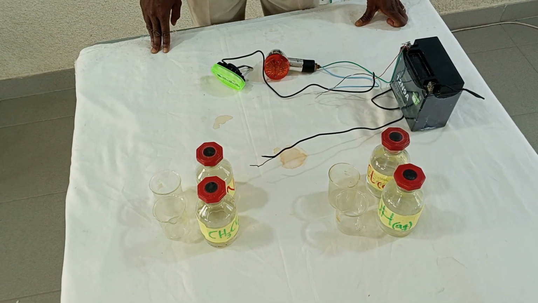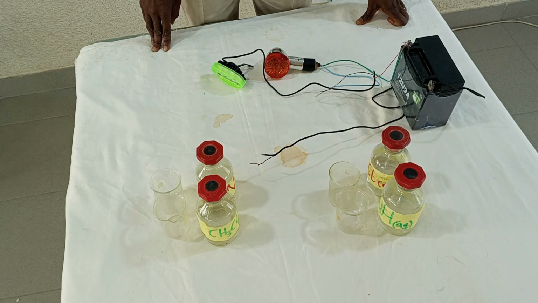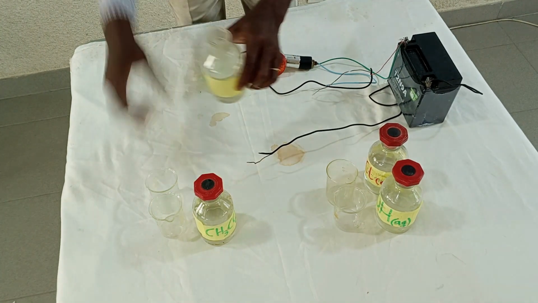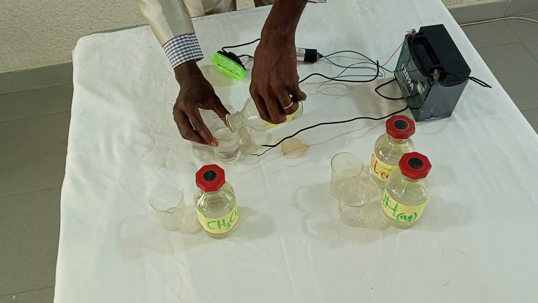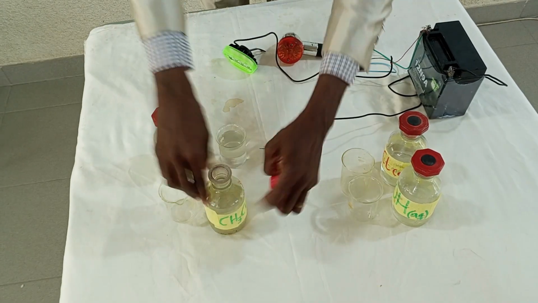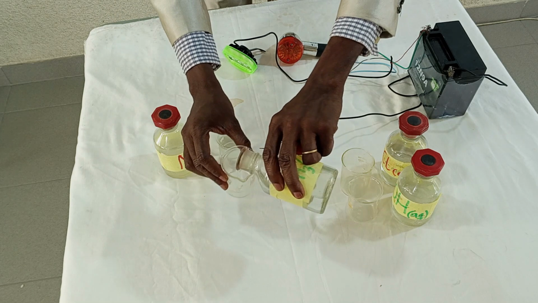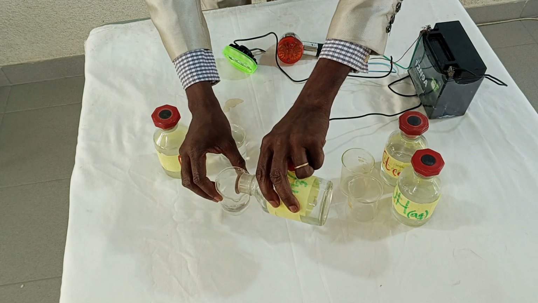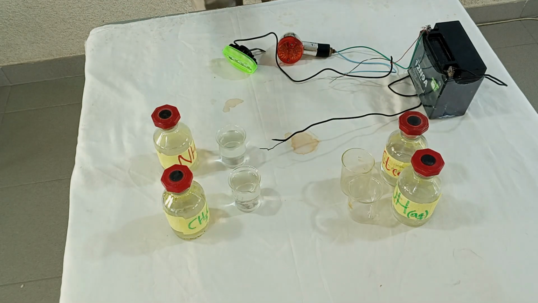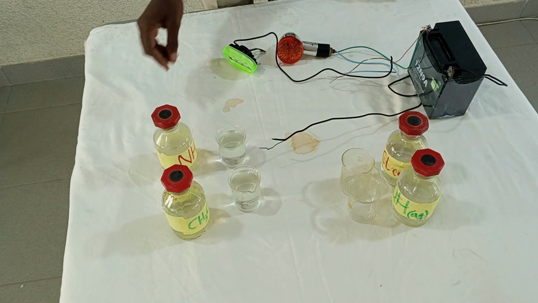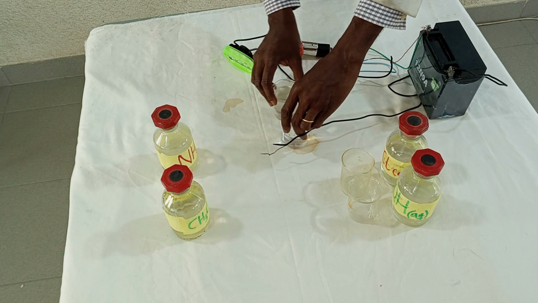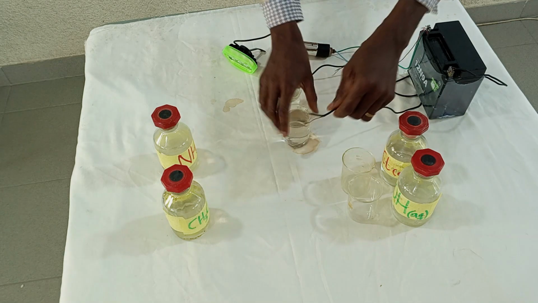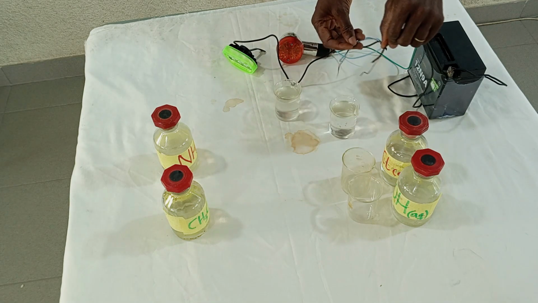I'm going to start with the ethanoic acid and the ammonia. I'm going to pour a sample of the ammonia solution into my beaker, and another sample of the ethanoic acid into my beaker. Ethanoic acid is a weak acid and ammonia is a weak base. Now let's see in a demonstration. I'm connecting my battery into the solution.